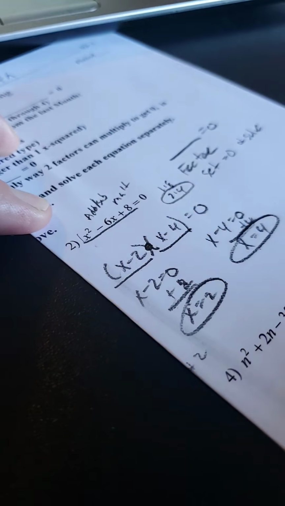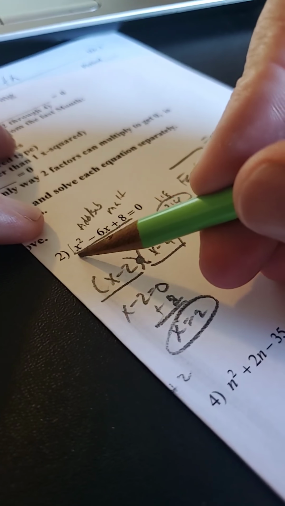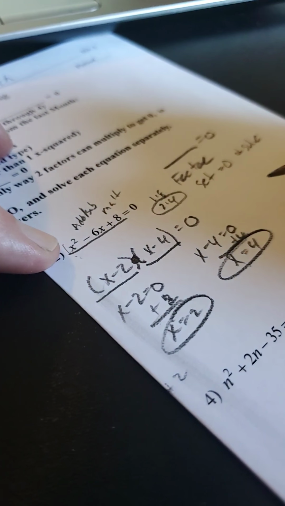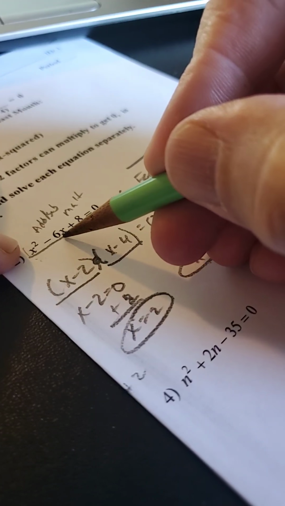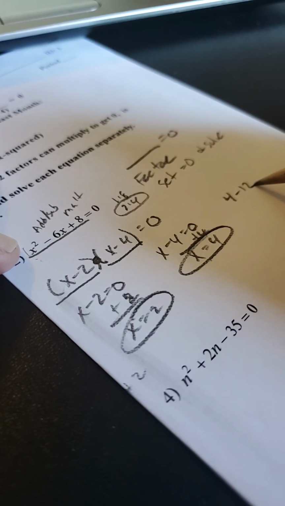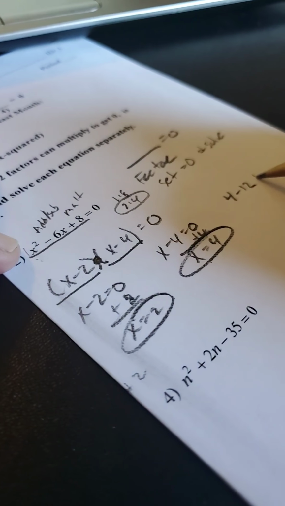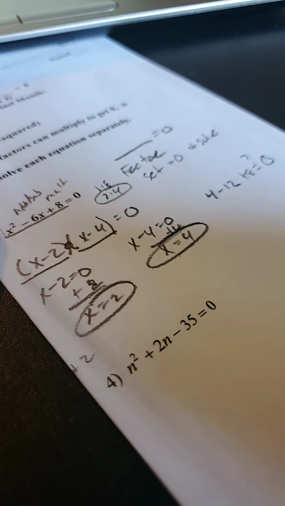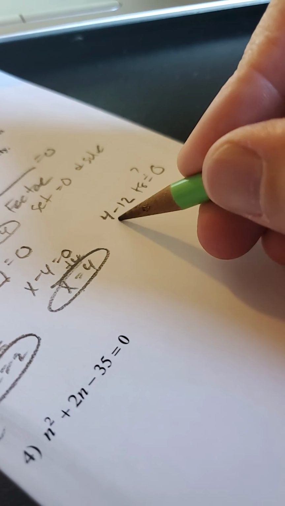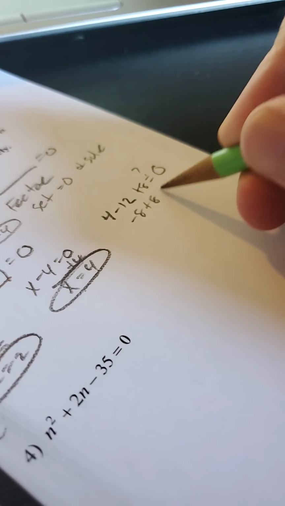Come back up here and plug it in. 2 squared is 4. I'm going to put the work right there. Put a 2 right there and get negative 12 plus 8. And we're trying to find out, does that equal 0? That's negative 8 plus 8.